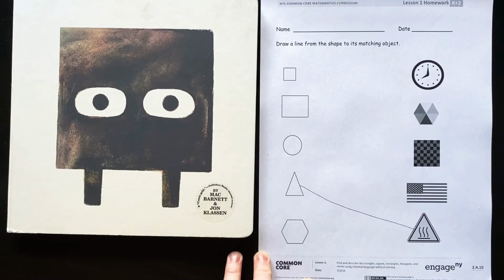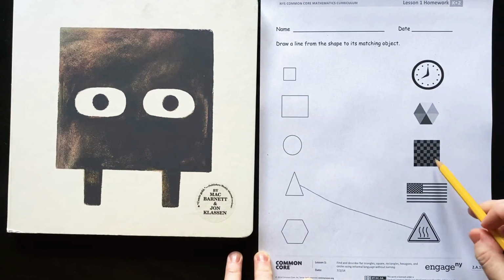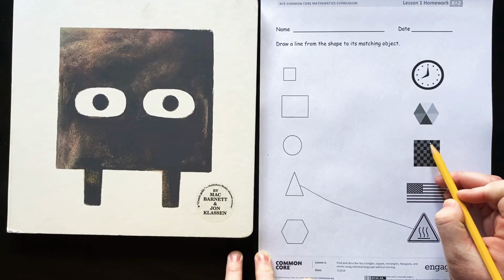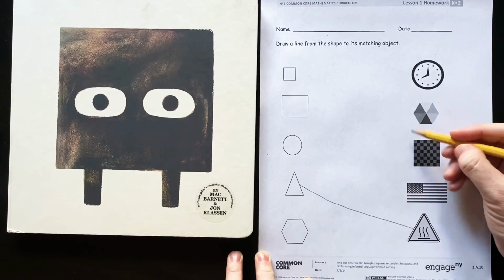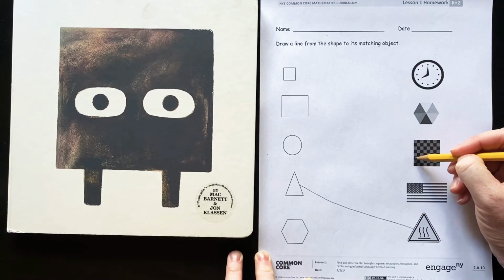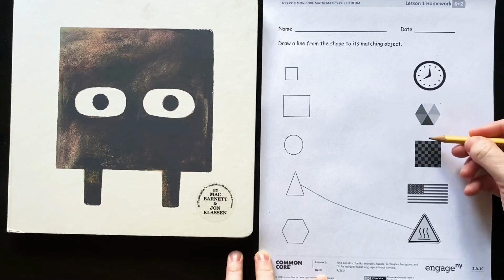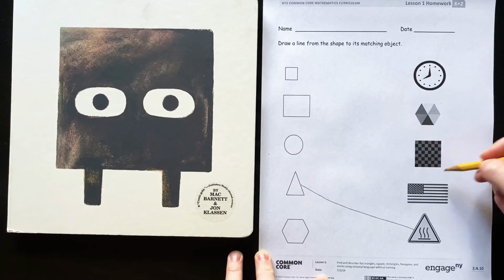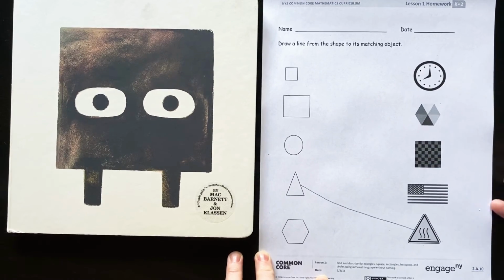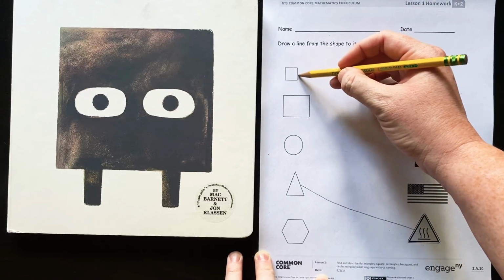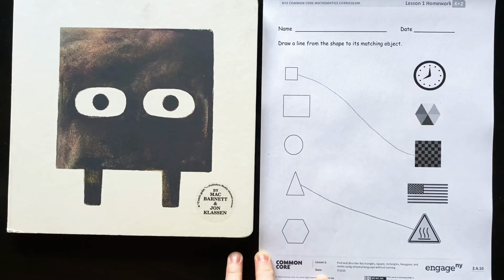See that? All right, now this one, a checkerboard, I know it's equal sides because 1, 2, 3, 4, 5, 6, 7, 8 mini squares. 1, 2, 3, 4, 5, 6, 7, 8 mini squares. So every side has 8. So it must be equal sides that are all 8 squares. And this one looks like it's equal, like a square. So I'm going to match those 2 squares up.